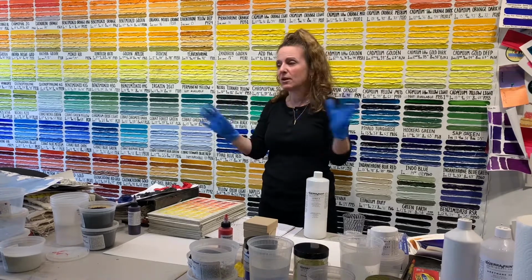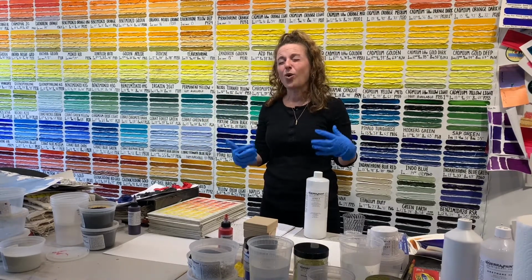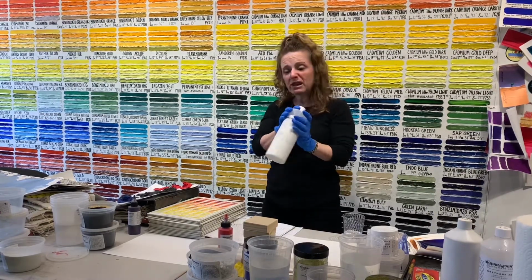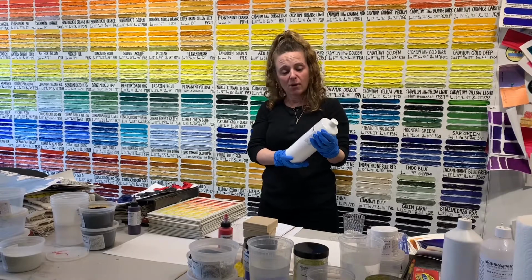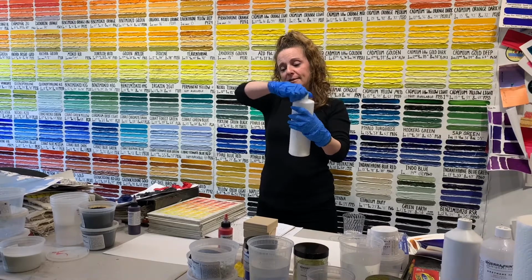So long story short, we have not been able to get this resin we're used to getting for over a year. We've gotten this one as a replacement. It's pretty good. We like it. It actually looks almost identical to this one, which is what we're used to using. So this is called Stand 6.